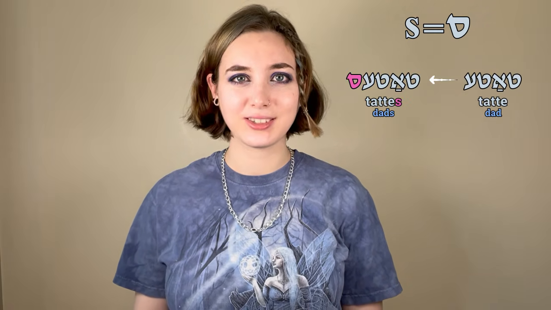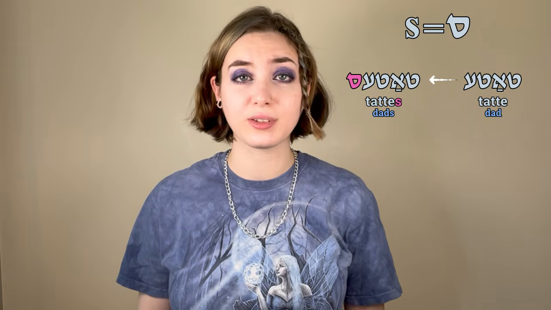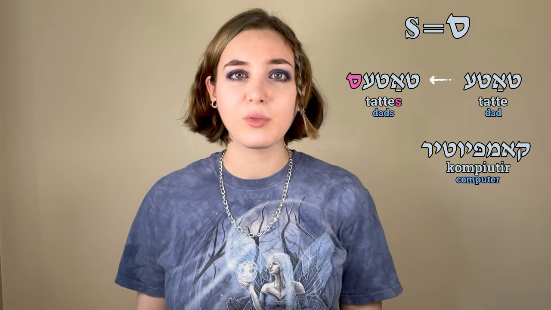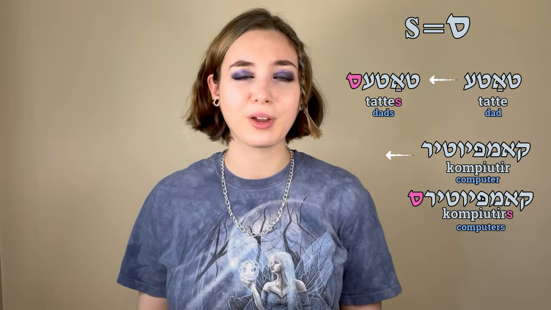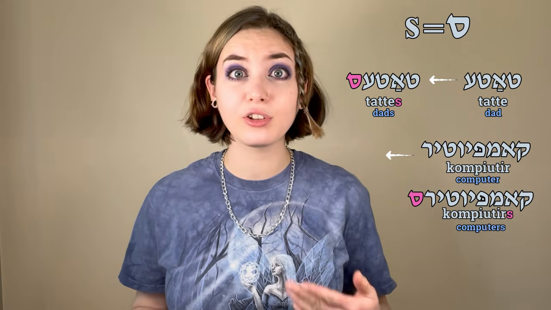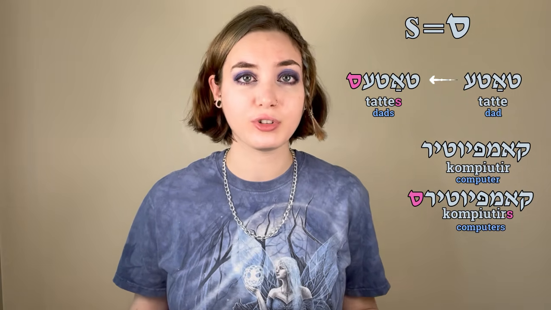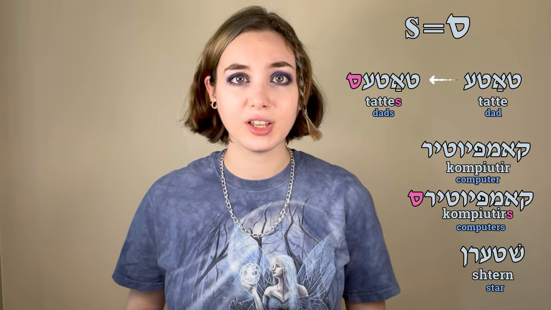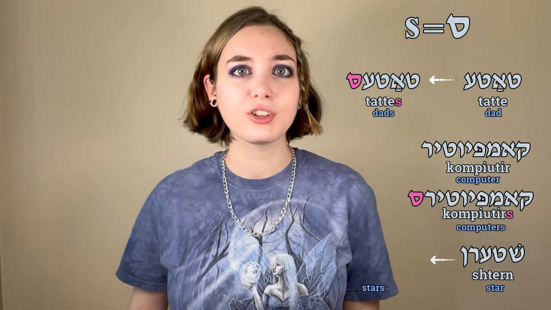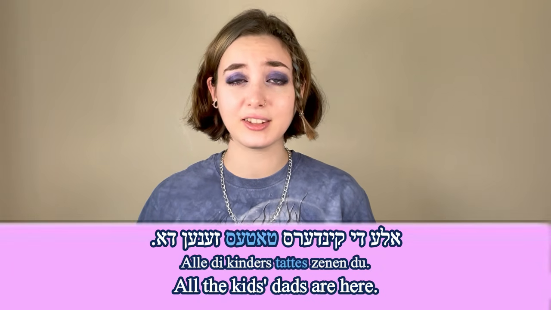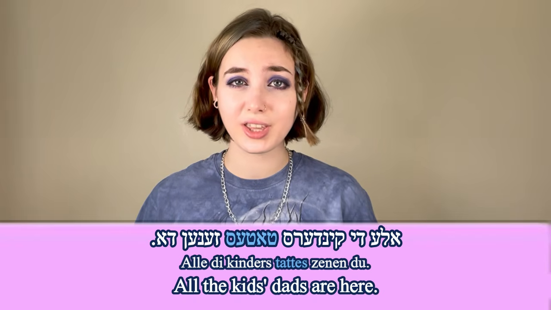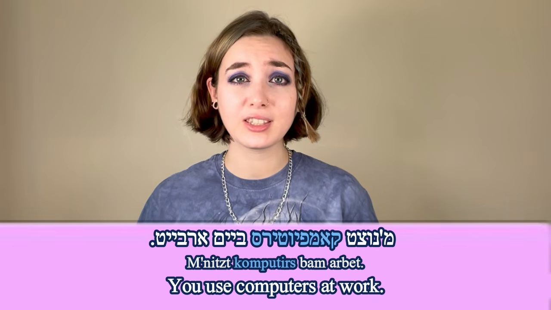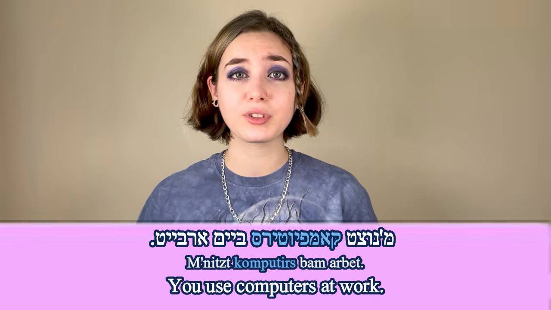An example of a word this is applied to from Czechoslovak origin is the word tata, meaning dad, which becomes tatas. A word of English origin this is applied to is the word computer, which becomes computers. But this can also be used for words of German origin as well, like the word shtern, star, which becomes shterns. Alle de kinders tatas zijn du. All the kids' dads are here. Men nutzt computers beim Arbeit. You use computers at work.